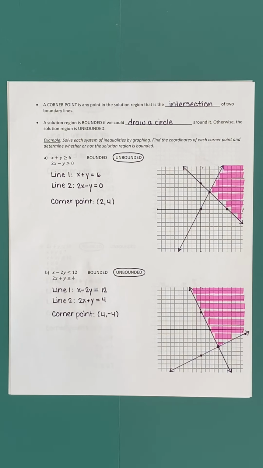So let's look at a few examples. We want to solve each system of inequalities by graphing. We also want to find the coordinates of each corner point, and we want to determine whether or not the solution region is bounded. Now this can be done by hand.